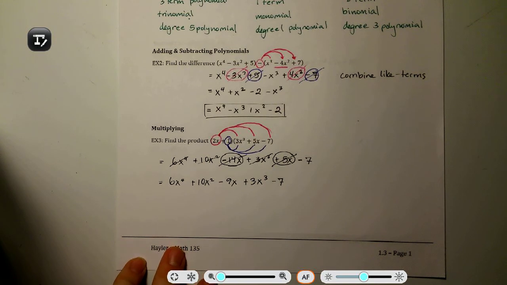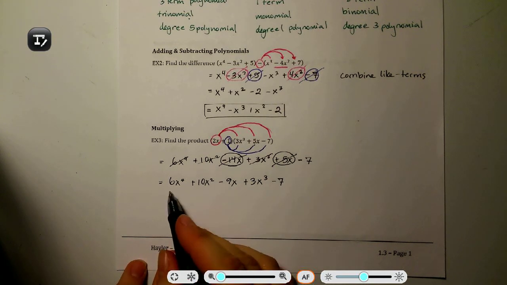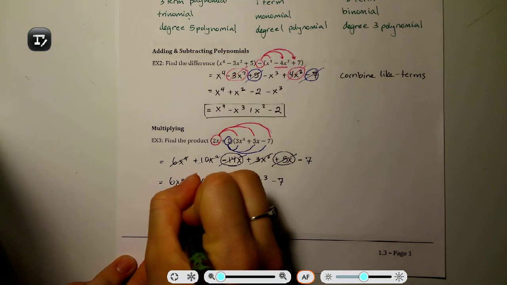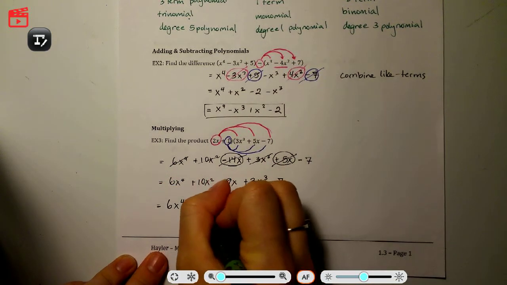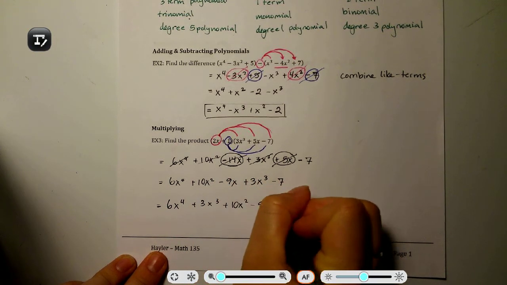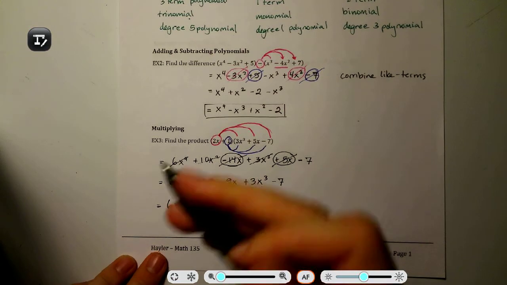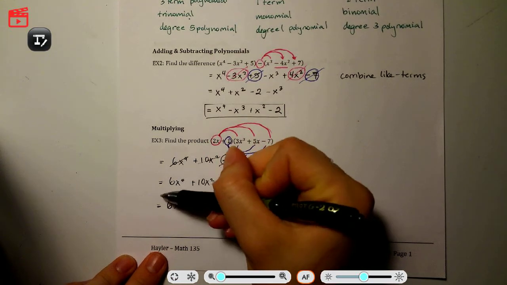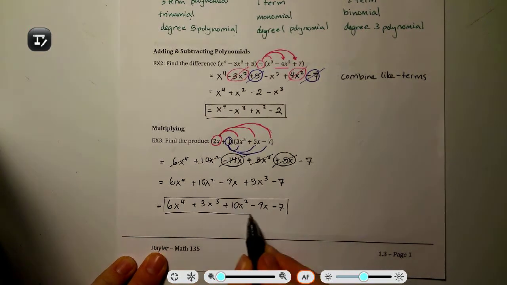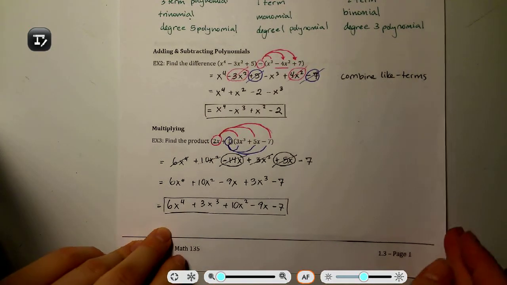Okay, and what are we missing? We want to write this in descending powers. Go ahead, try to write that in descending powers. Okay, here we go. Check your answer with mine. Once again, notice I try to make sure my equal signs are lined up so you can follow my work, and then I box my answer. Okay, one more page for this part.